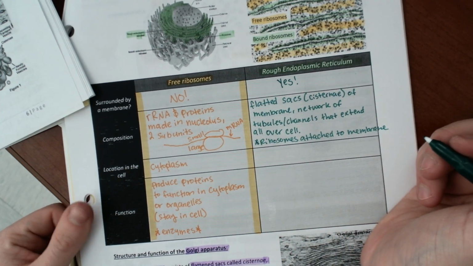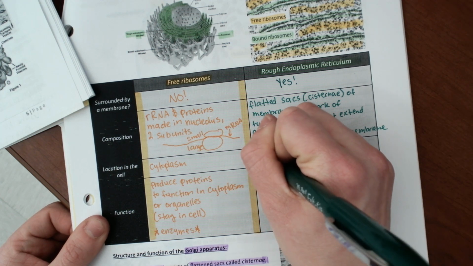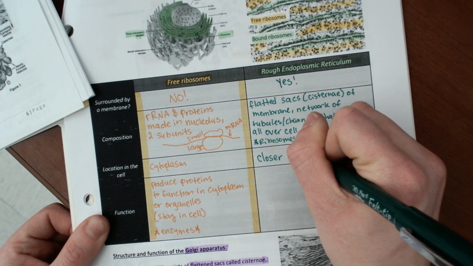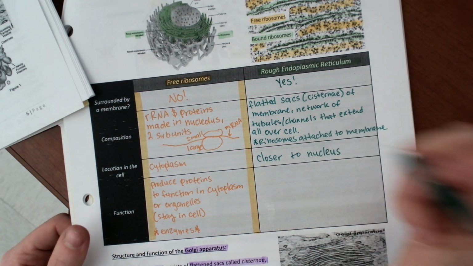Oh, where do you live? Closer to Gaithersburg. Like, closer to the nucleus. I'm sorry, I'm cracking myself up.